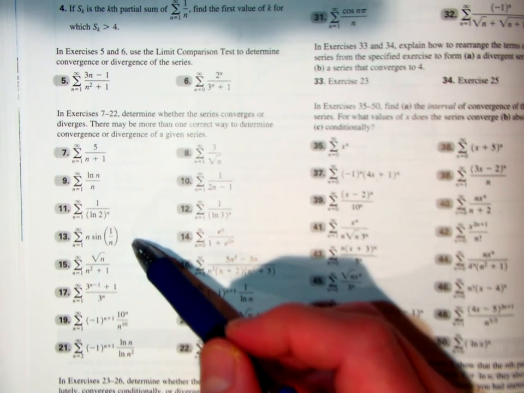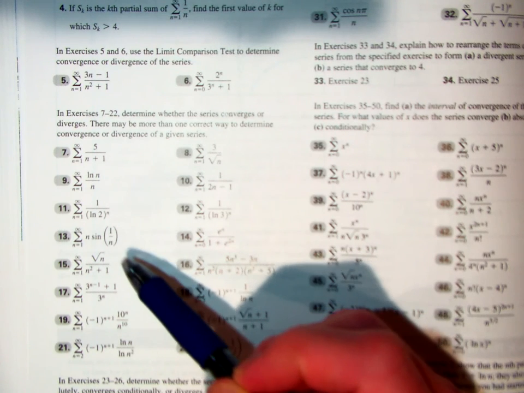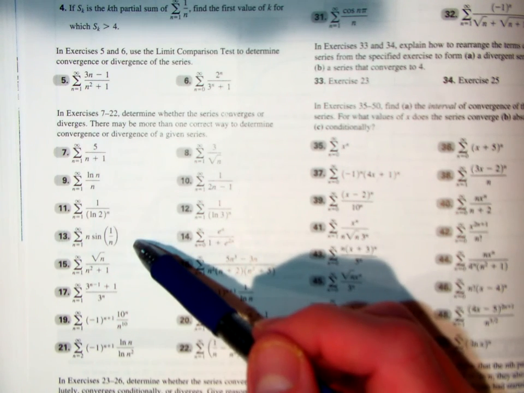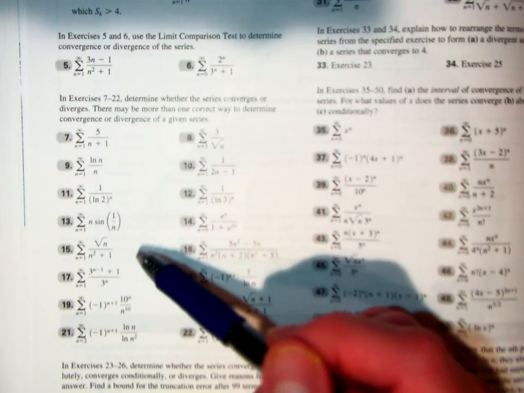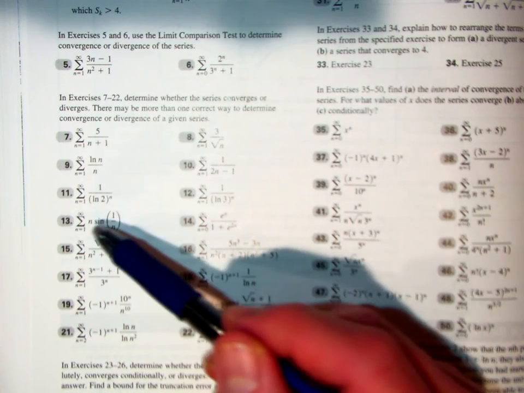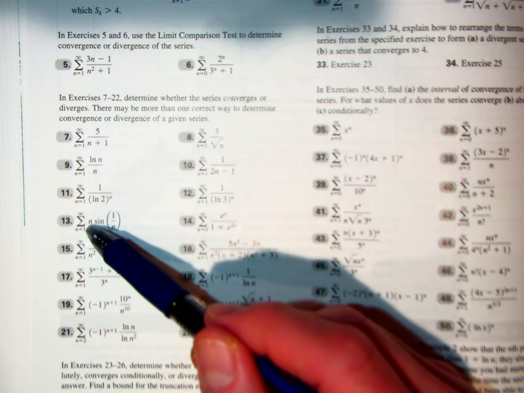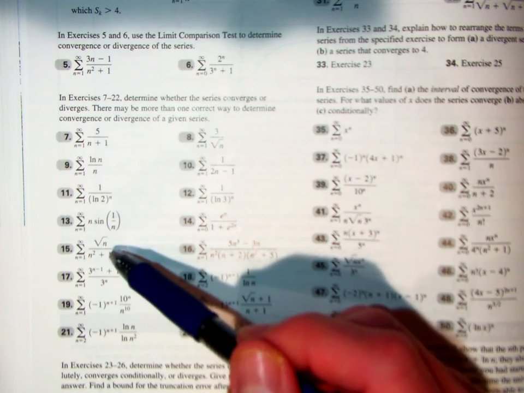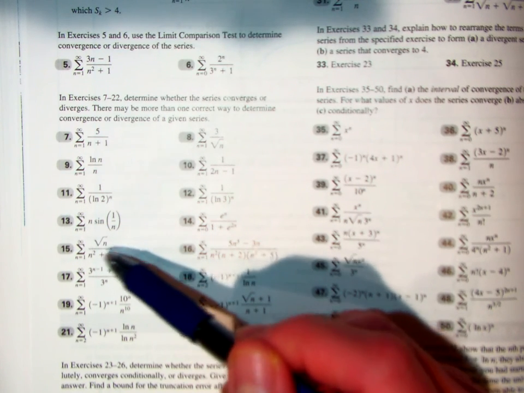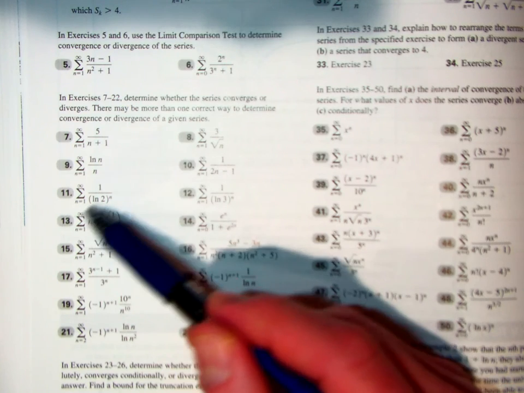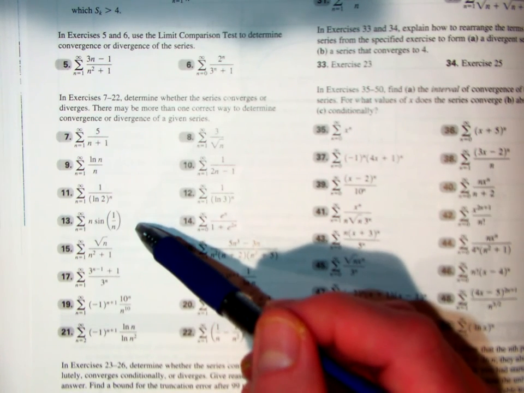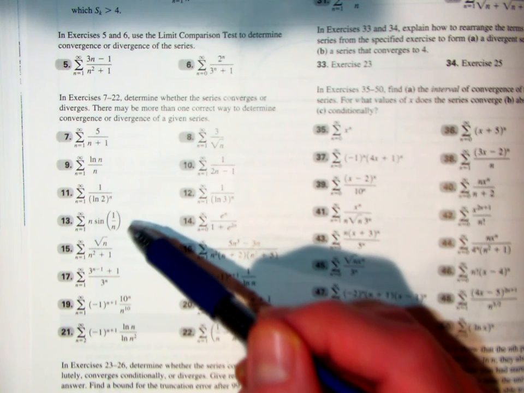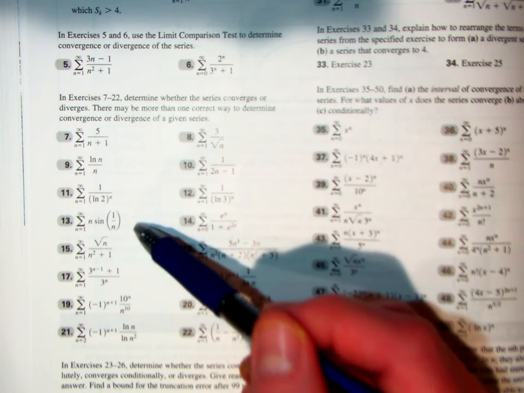Let me skip ahead to number 13. This one you want to rewrite, as we did before if you remember, as sine of 1 over n times n. You want to move that n to the denominator to write it as 1 over n in the denominator. And then you want to find the limit as n approaches infinity. This is the one that's going to fail the nth term test. The terms don't go to 0. But to show that, you have to use L'Hopital's rule.